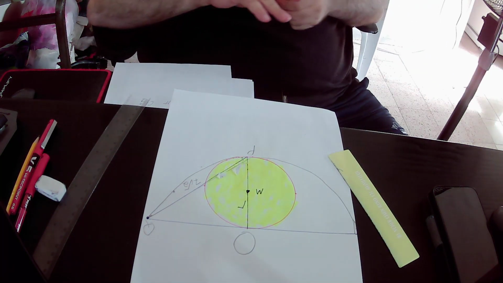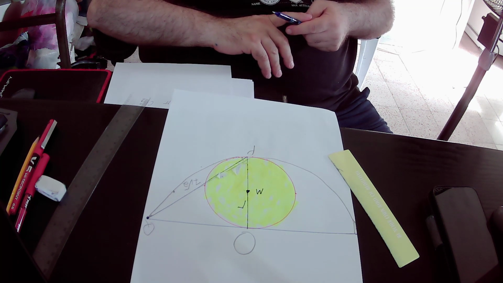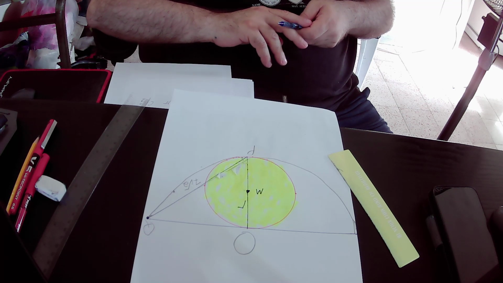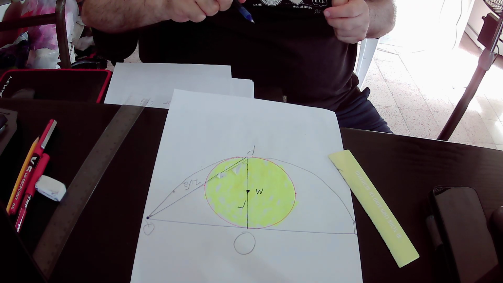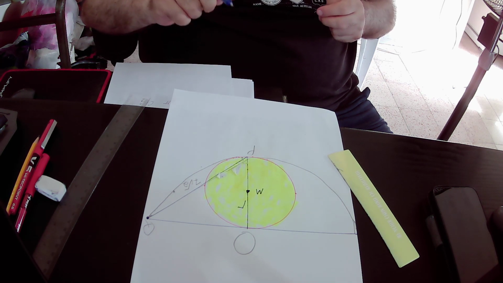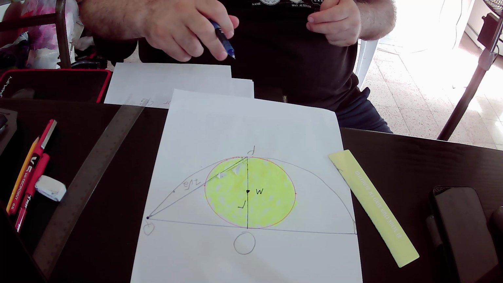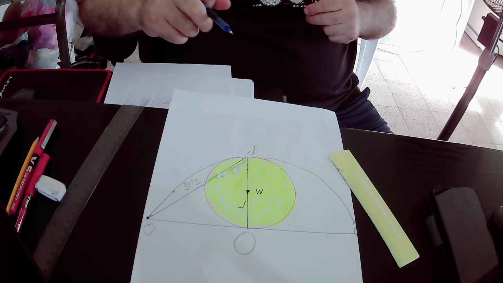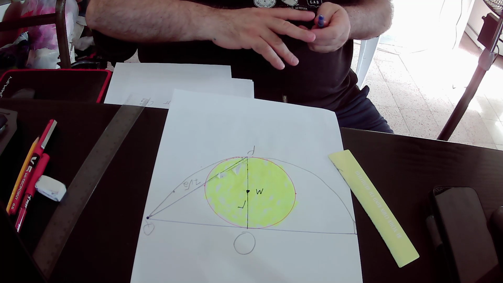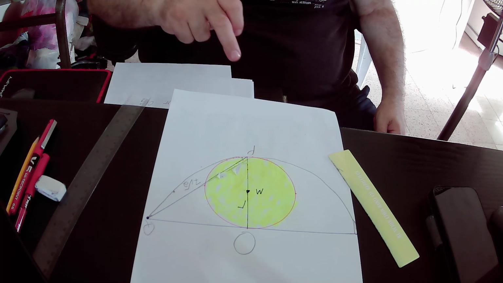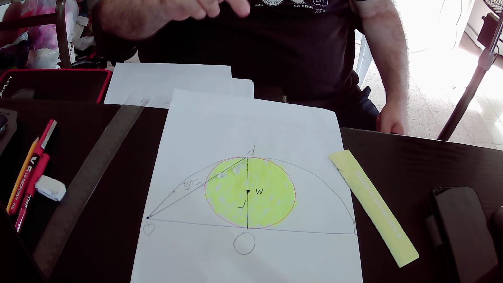Okay, so actually the rule number one states that if two circles touch each other, in our drawing, the yellow circle touches the semicircle at point P internally, and rule number one states that their point of contact, that is to say point P, lies on the straight line joining their centers together.